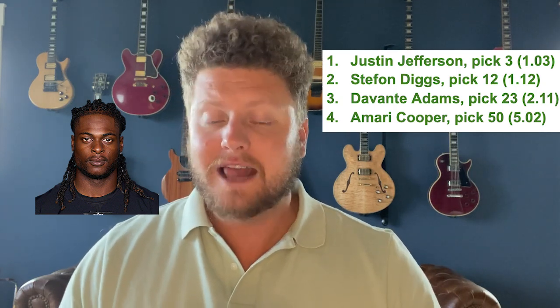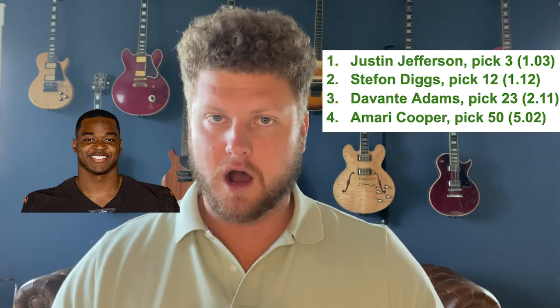This guy is such a steal here at wide receiver 10 at the back of your second round. I love getting Davante Adams in Yahoo leagues specifically. I've already done it several times this offseason. And lastly, Amari Cooper, wide receiver 19, pick 50 off the board.